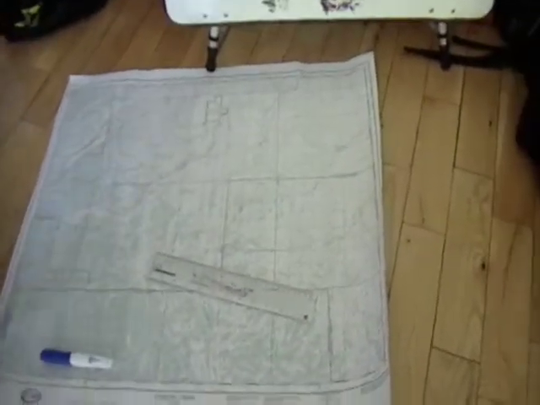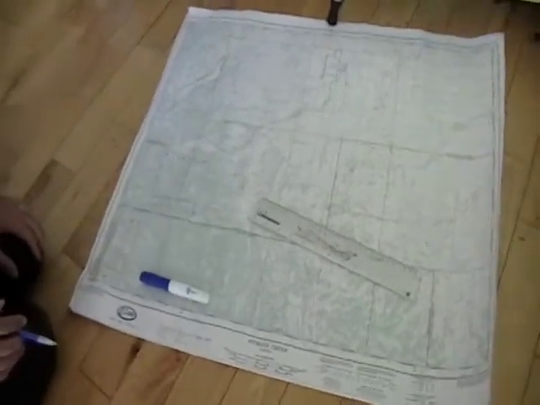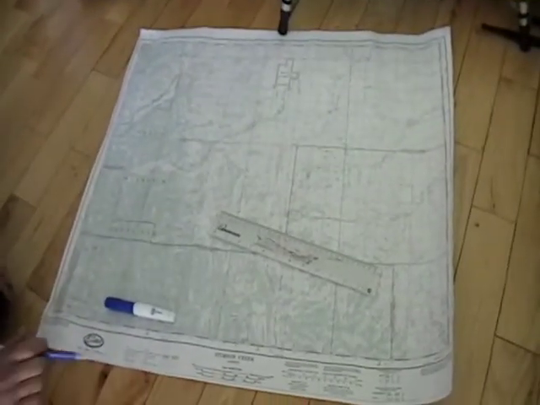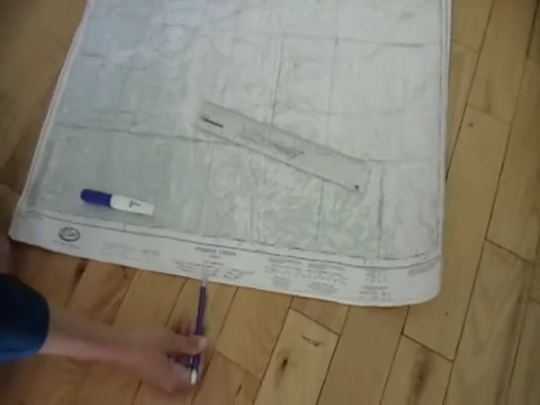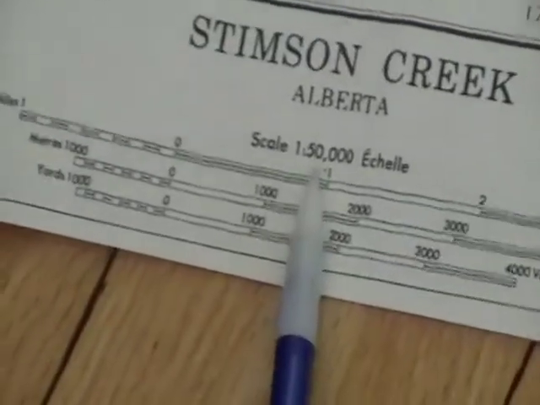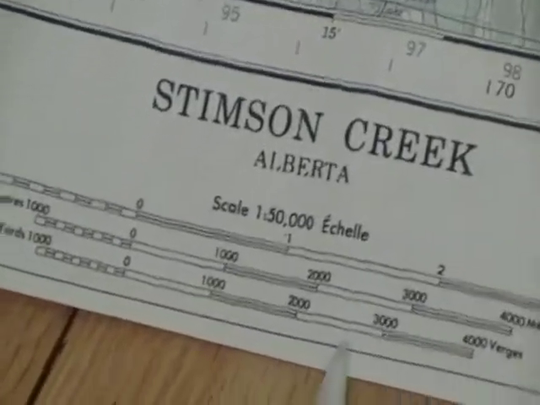So today we're going to be looking at how to actually do measurements on a map. And this measurement on the map is related to the scale specifically. So we come down to one of these maps, which you guys should have access to. This is your 82J08 map. And so down here we have two different kinds of scales. So we have a scale value and we have our scale bar.